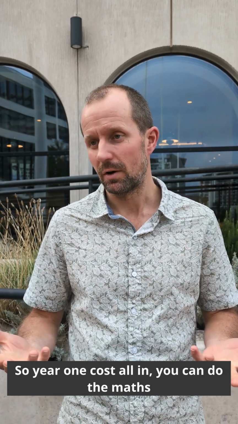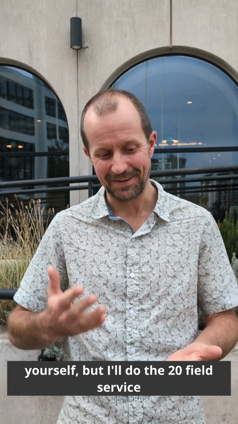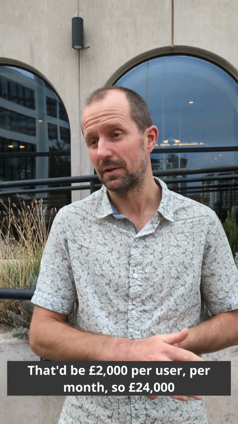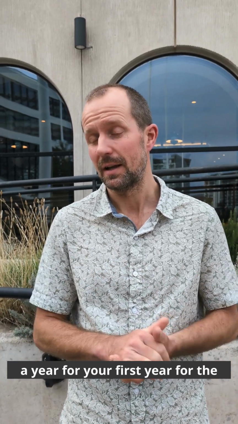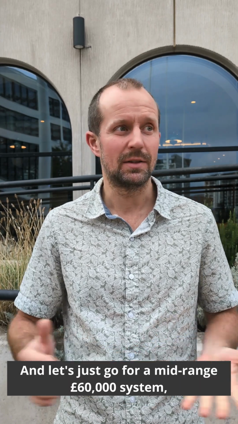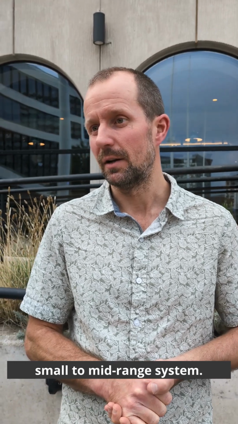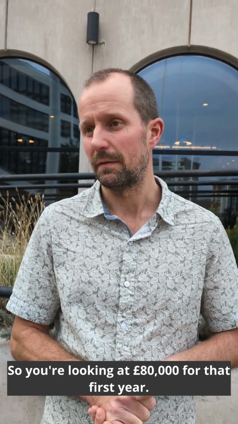So for year one cost all in, you can do the maths yourself, but I'll do 20 field service users. That'd be £2,000 per month, so £24,000 a year for your first year, for the easy numbers. And let's just go for a mid-range £60,000 system, small to mid-range system, so you're looking at £80,000 for that first year.